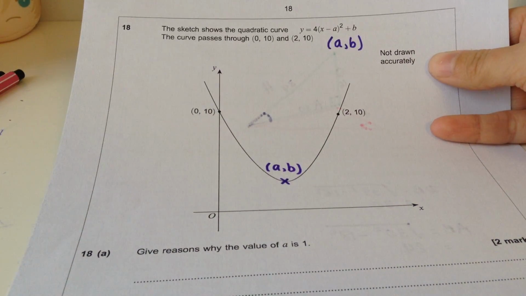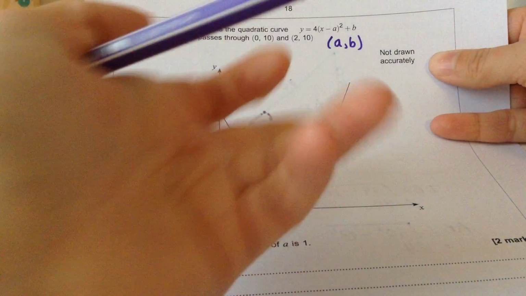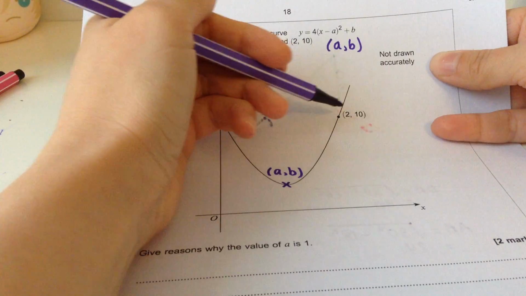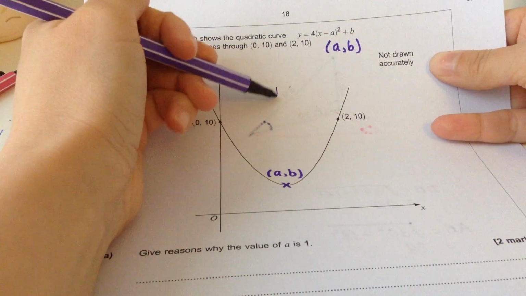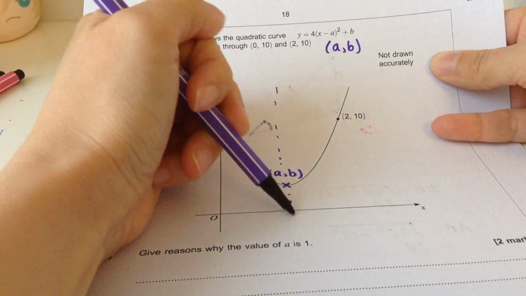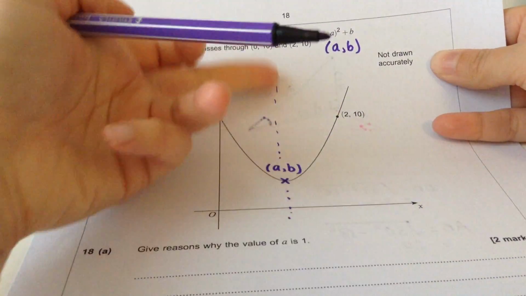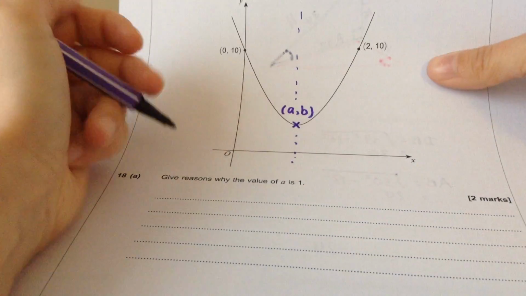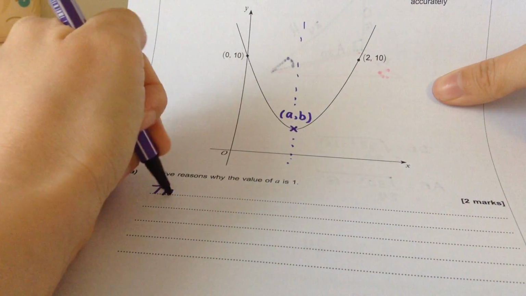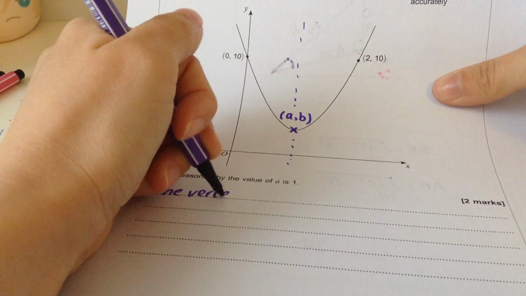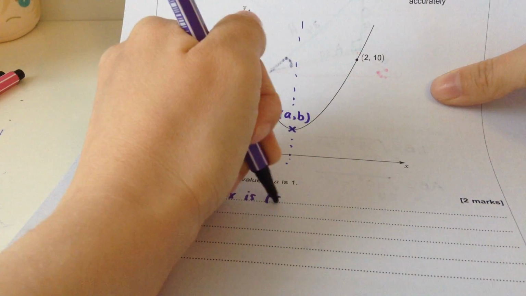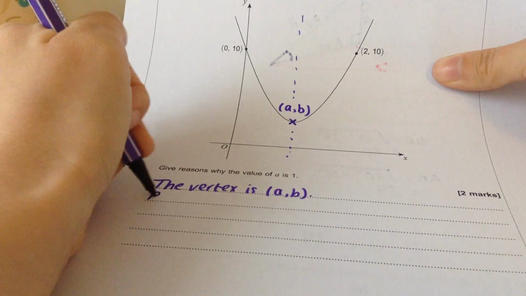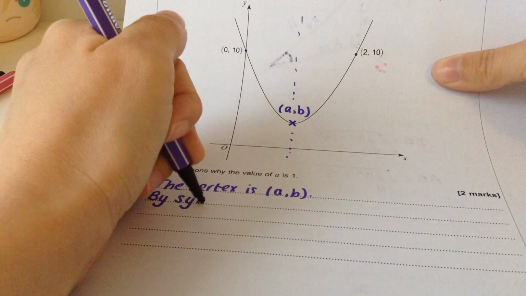Looking at the picture, this is symmetrical, right? If that's (0, 10) and that's (2, 10), then the thing that is directly in the middle is going to be 1. The line of symmetry is going to be x equals 1. So a must be 1. So how to explain that? I'm going to say the vertex is (a, b) by symmetry.